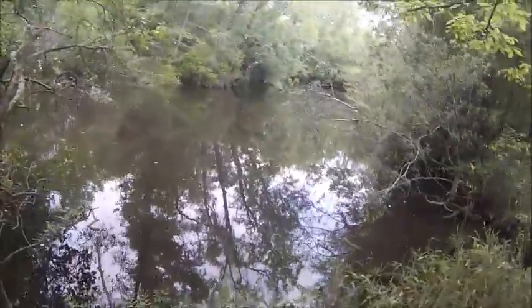Nice area. We caught some beautiful fish. I caught one gar out here. The smaller fish we put in our pond or pool, or whatever you want to call it.